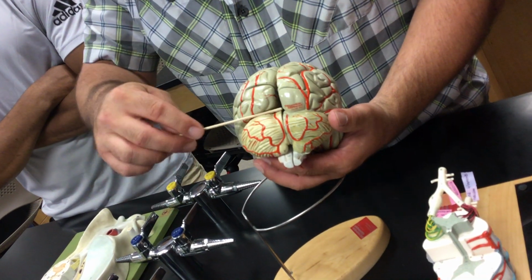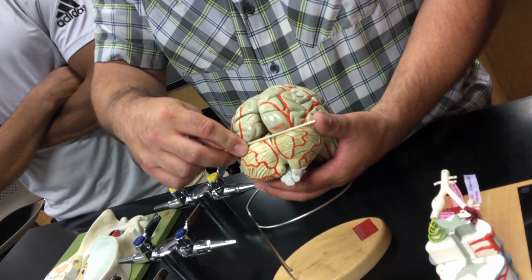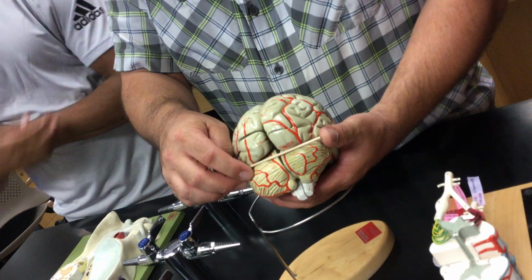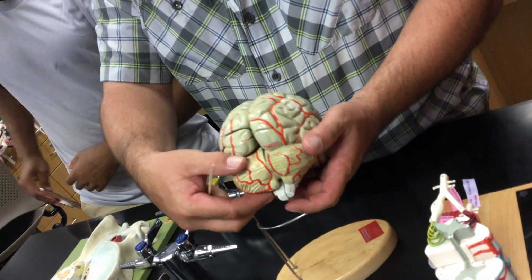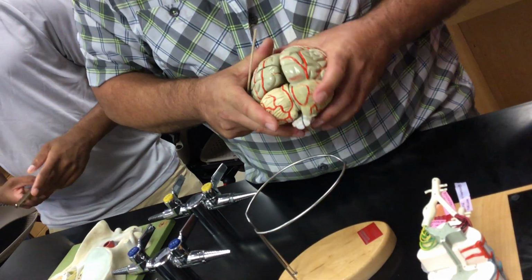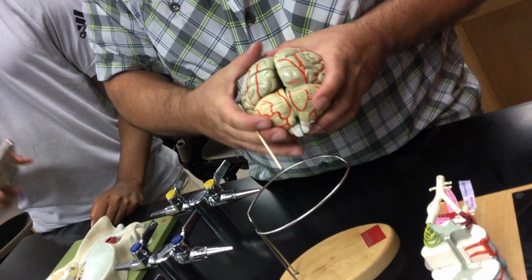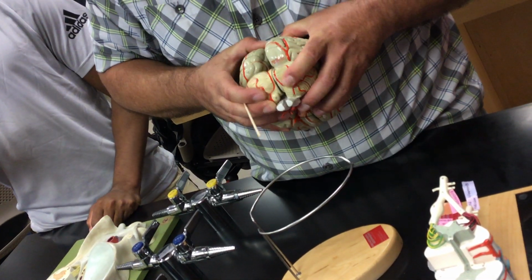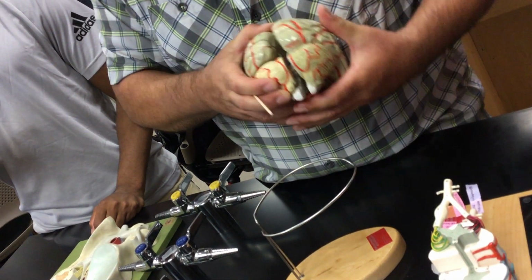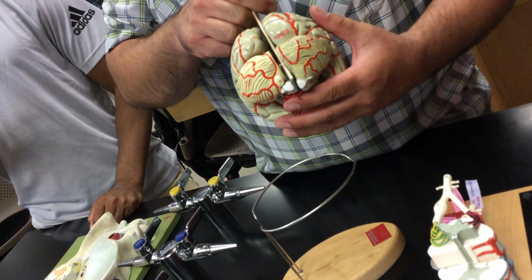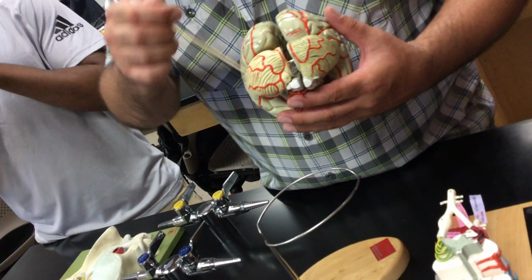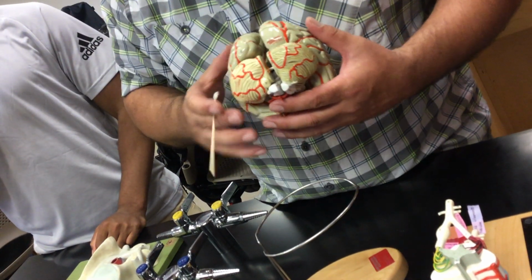Within this, separating the cerebrum and cerebellum, we find another extension of the dura mater known as the tentorium cerebelli, and the falx cerebelli separating the left and right hemispheres of the cerebellum, which are joined at an area known as a vermis. We find another extension of that dura mater. You can't see it in here, but you have to imagine it in here, known as that falx cerebelli, also wraps around the cerebellum itself.